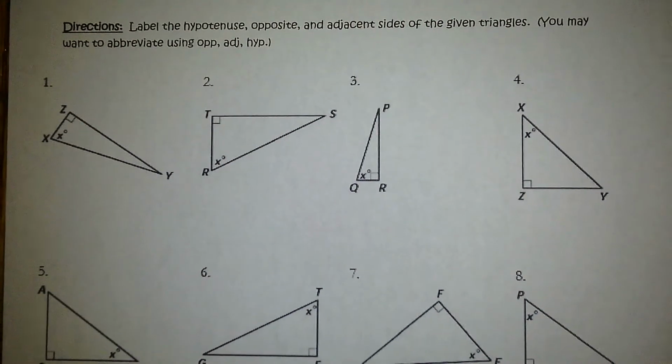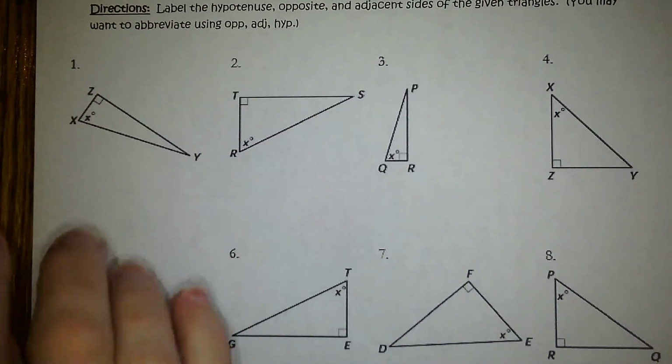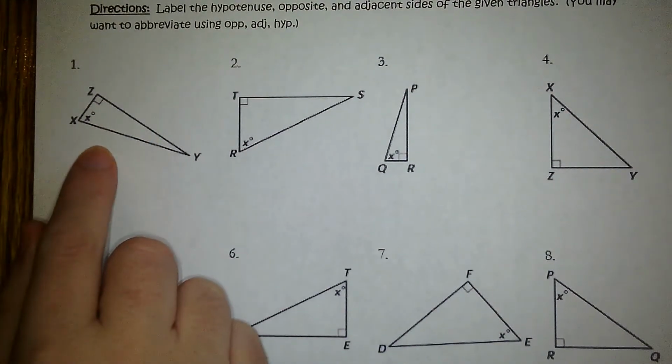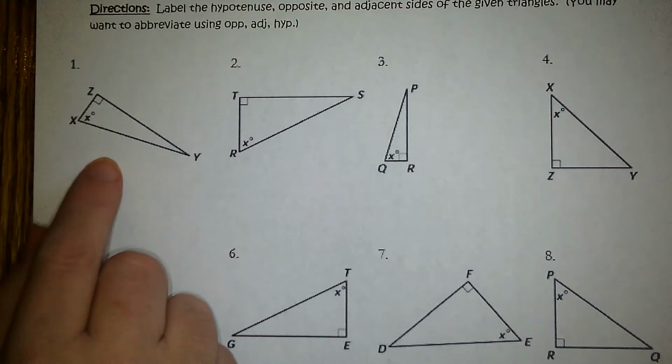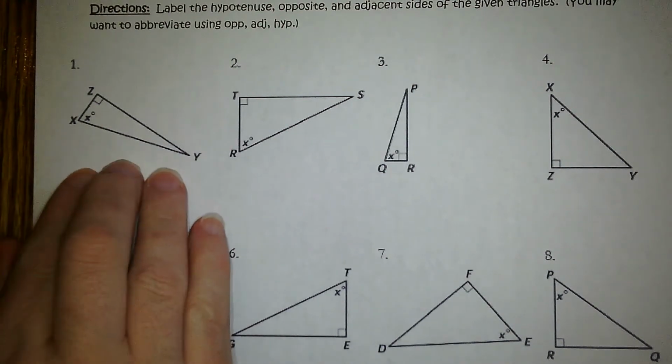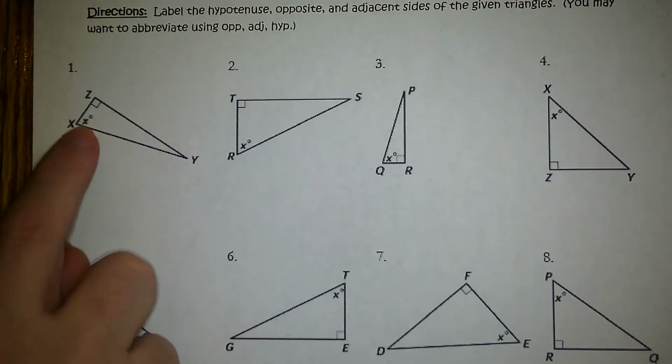So we are going to practice labeling these sides, and notice they don't have any numbers in them, but that's on purpose. You see, you should be able to tell what side is opposite, adjacent, and hypotenuse just by looking at the diagram based on where your angle theta is.